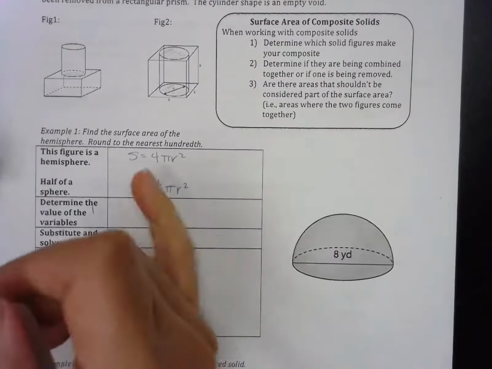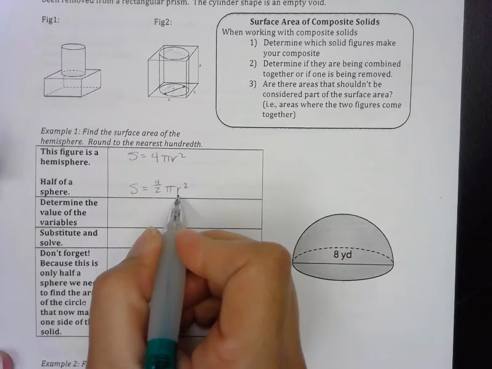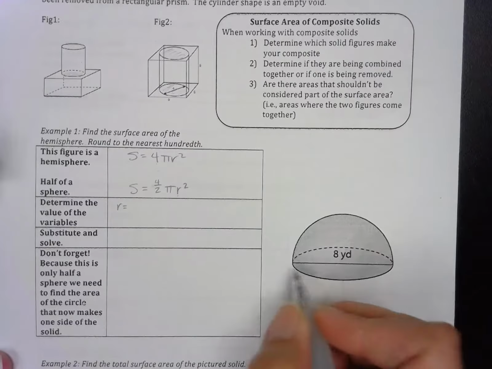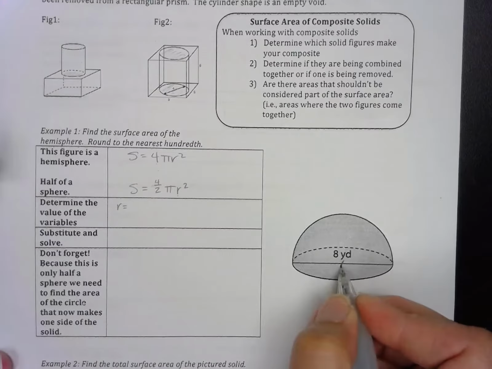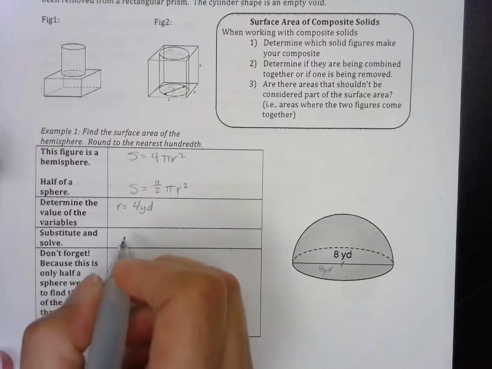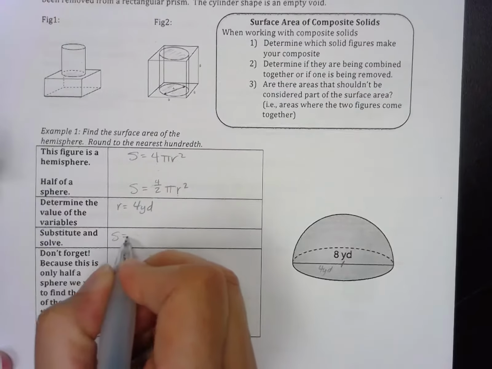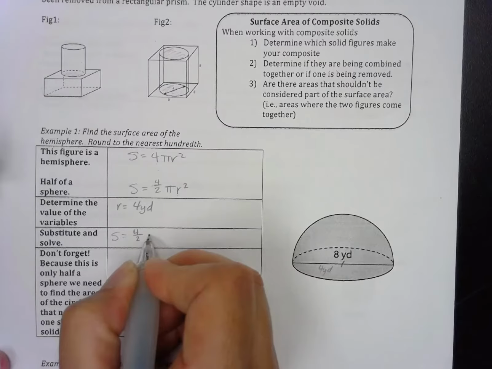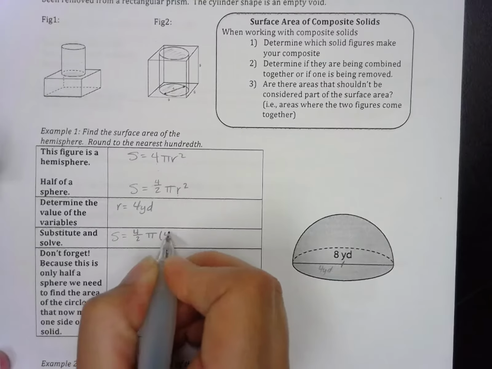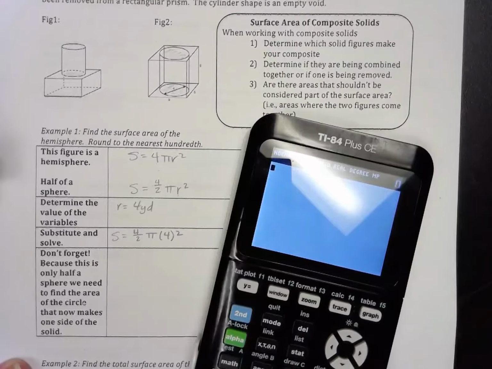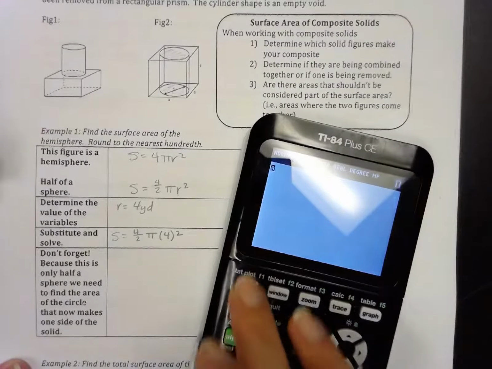Then we want to determine our variables. Well, the nice thing about a sphere is that we only have an r, a radius, and the radius is not 8, this is a diameter, so we're going to cut that in half. So our radius is 4 yards, and we're going to substitute that in. The surface area is 4 halves pi 4 squared. And I'm just going to put that in my calculator.